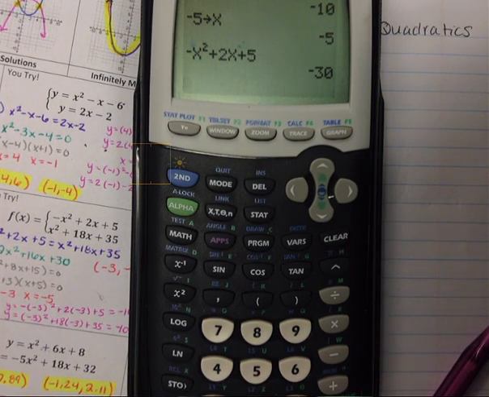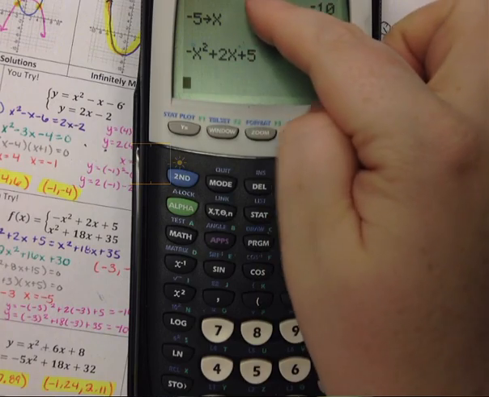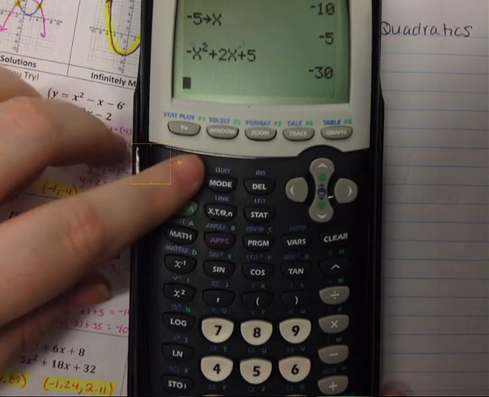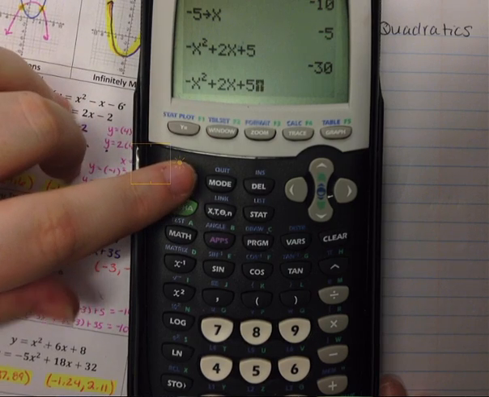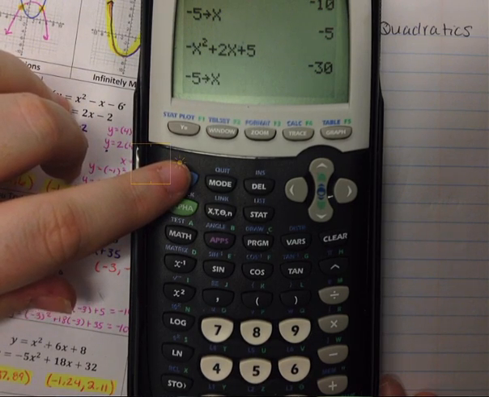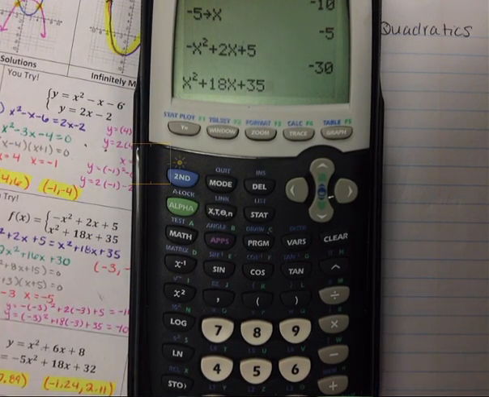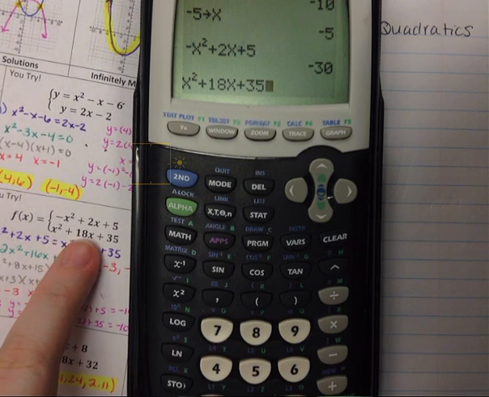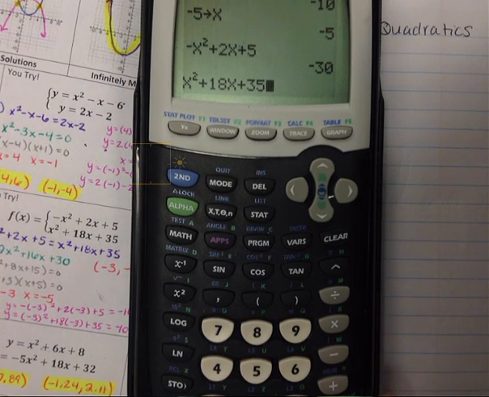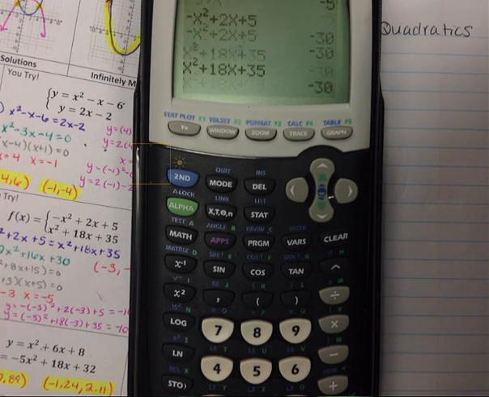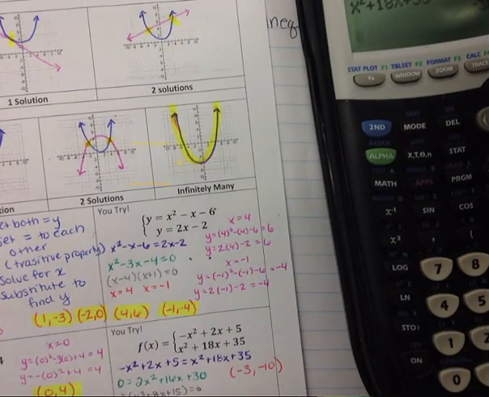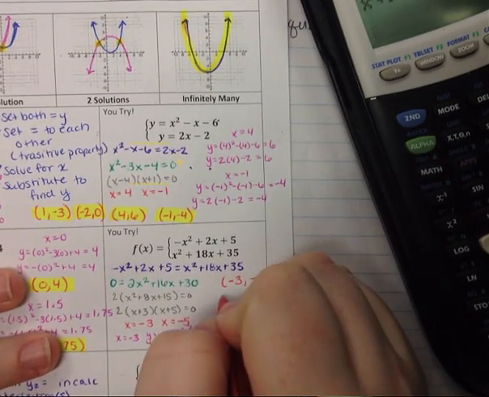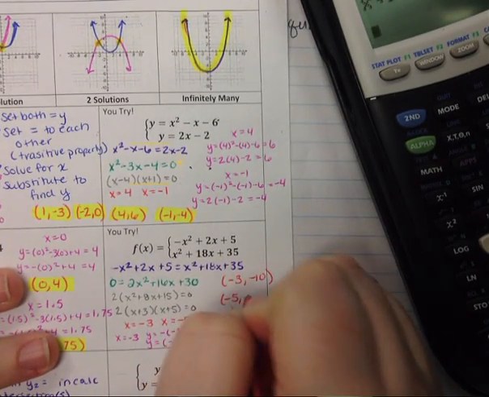So if I want to, I can go and get the second equation. So I'll press second, enter, not the one I want because that's what I just did. Second, enter, not the one I want because that's storing it. Second, enter, gives me that x squared plus 18x plus 35. I can press enter on that one now, just enter, and I get negative 30. So we get the negative 30 when we type in the negative 5. That means our solution is negative 5, comma, negative 30.